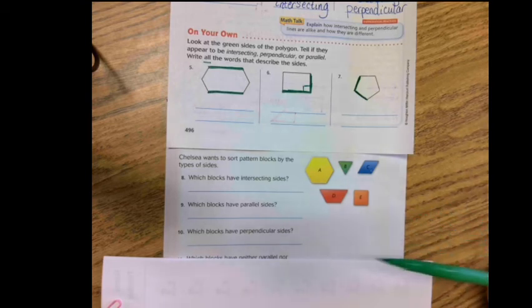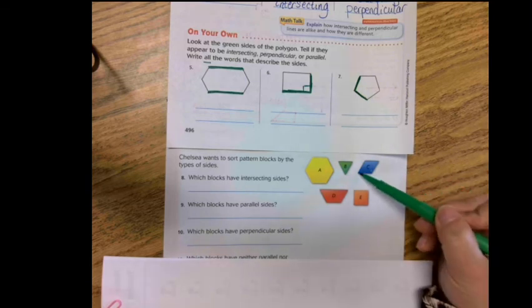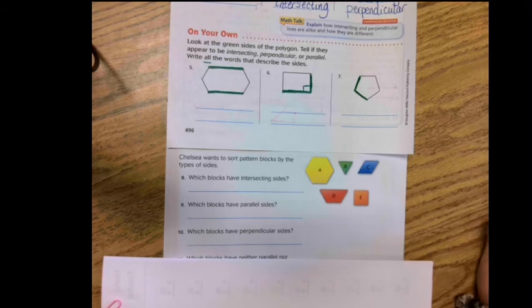okay? Want you to see if you spot some of these shapes that already have parallel sides, like those two shapes we talked about, and there's other shapes that have more parallel sides than just a square. I want you to look at this one. Notice how this line and this line, you're looking for those railroad tracks, okay?